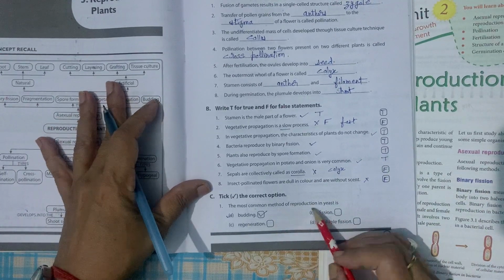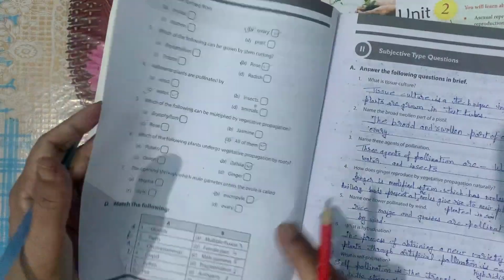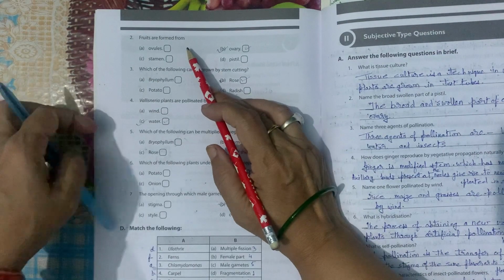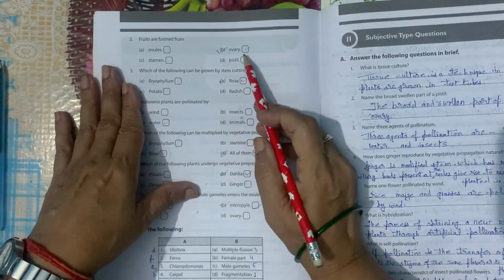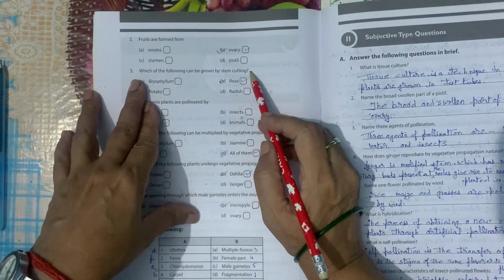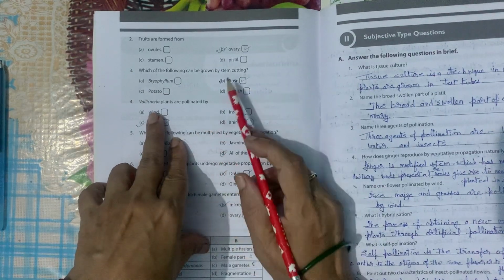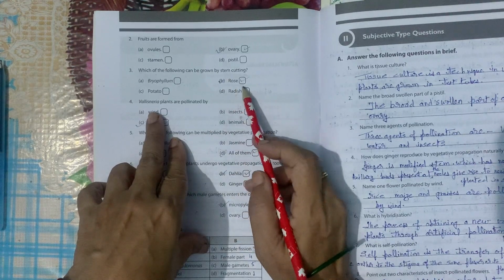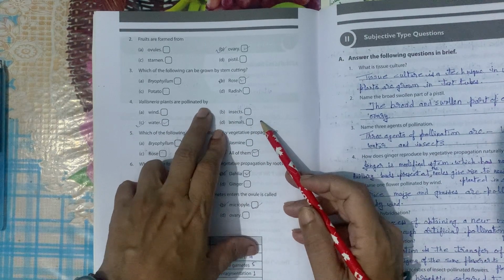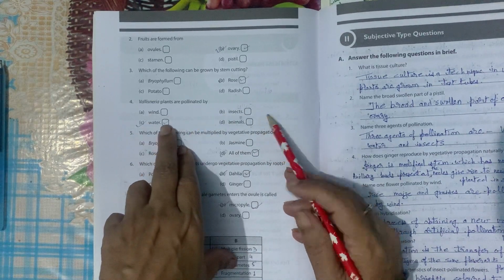The most common method of reproduction in yeast is budding. Now the next one, fruits are formed from ovary. Which of the following can be grown by stem cutting? It is the rose. Vallisneria is an aquatic plant, so it is pollinated by water.